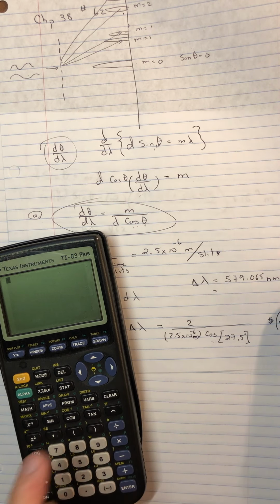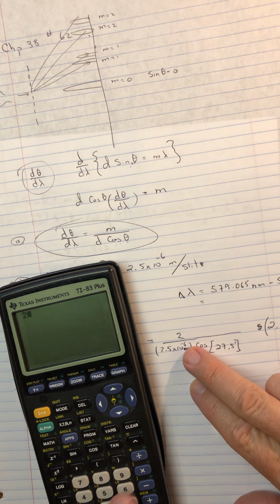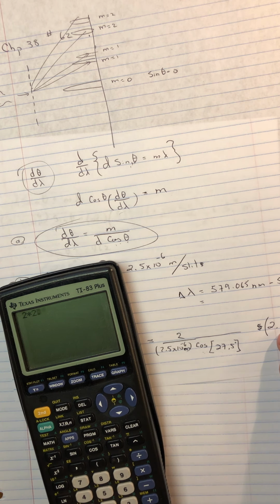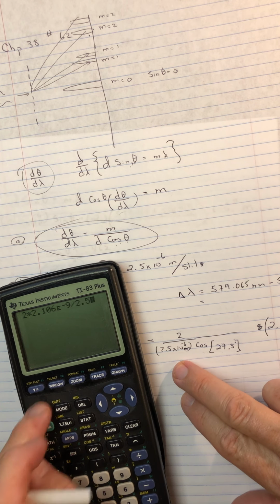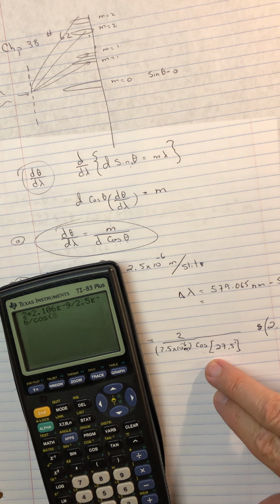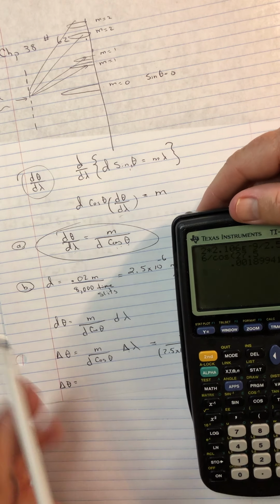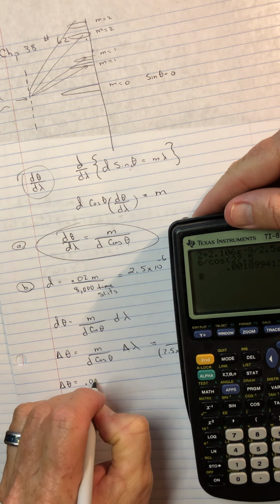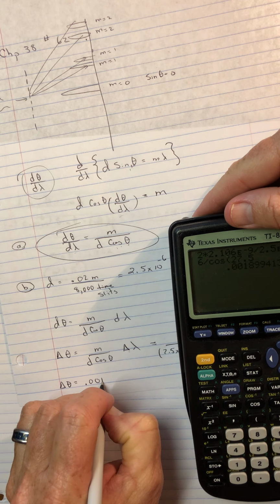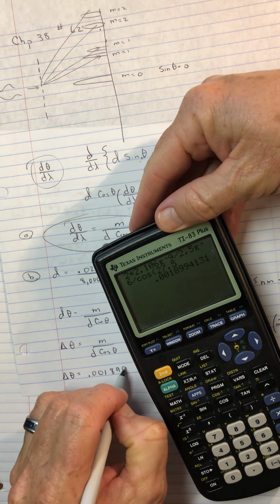All right, so clear. All right, so across the top, let me go 2 times 2.106 times 10 to the negative 9. Then I'll divide that by 2.5 times 10 to the minus 6. And I'll divide that by cosine of 27.5. All right, and that gives me 0.001899.